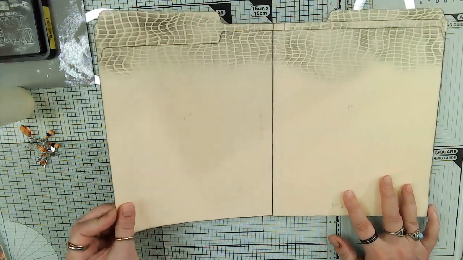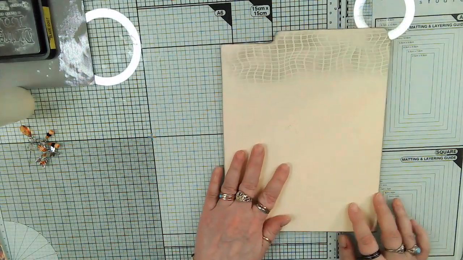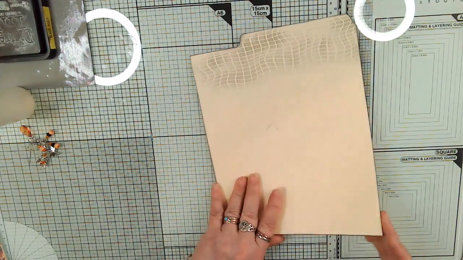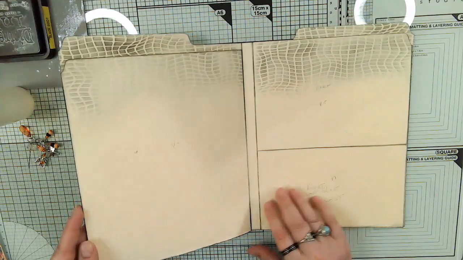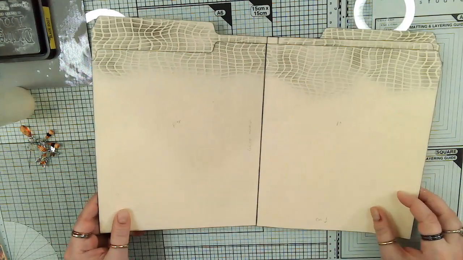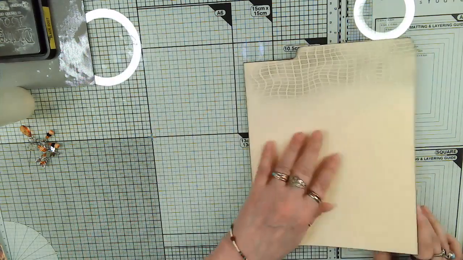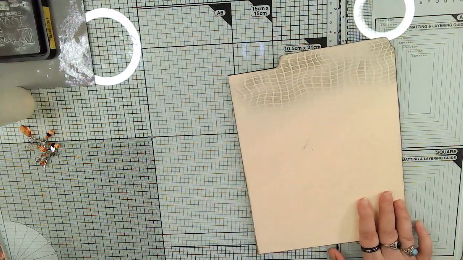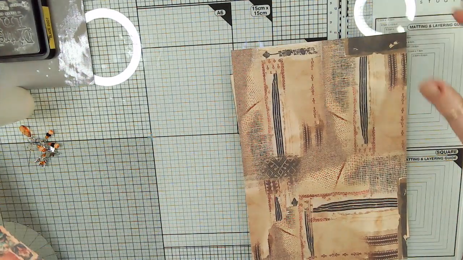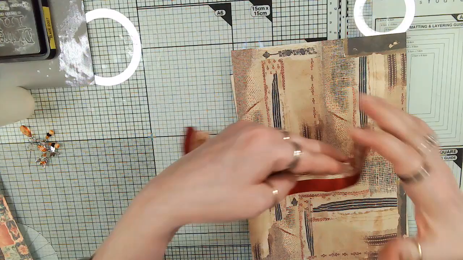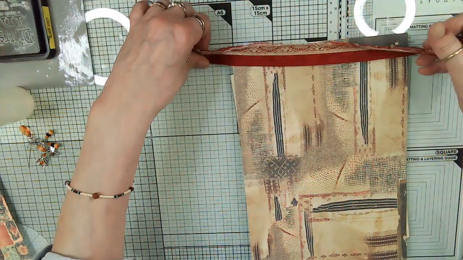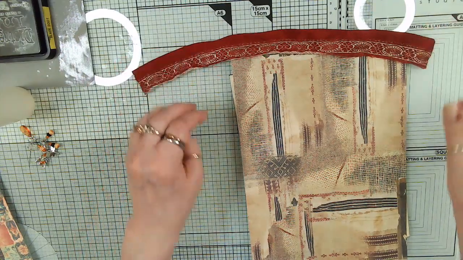Okay, now we're going to play with the cover. Almost tempted to do it last, but I don't have anything else out to do. So this is what I've got. I've got this paper that looks like textures. I've got this sari silk. This is the raw edge, so I'm going to have to do it this way.